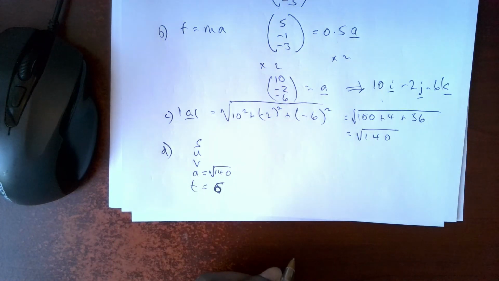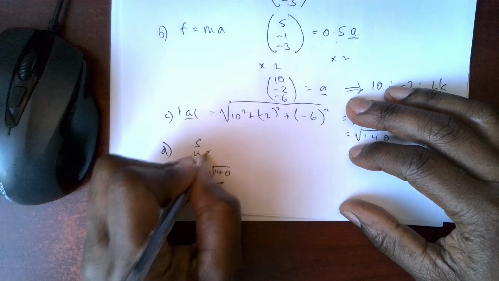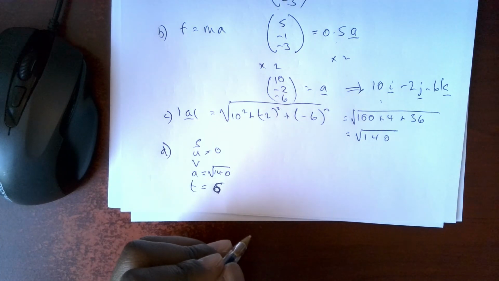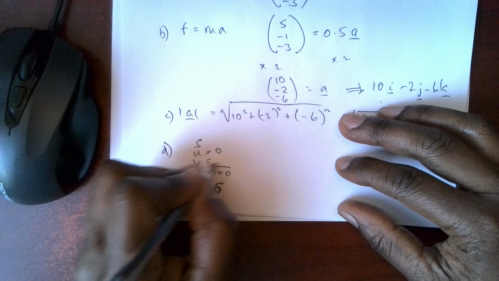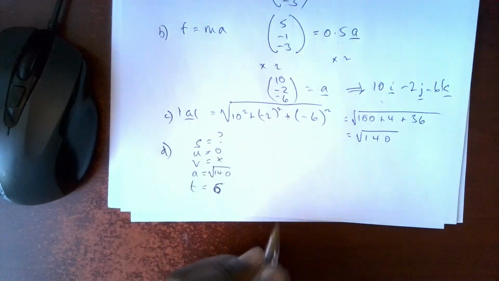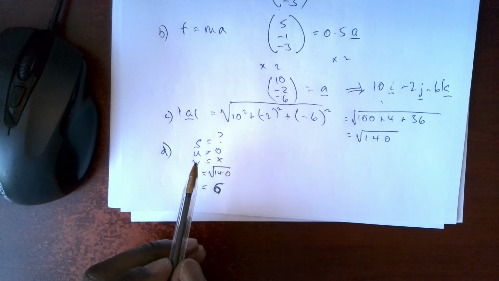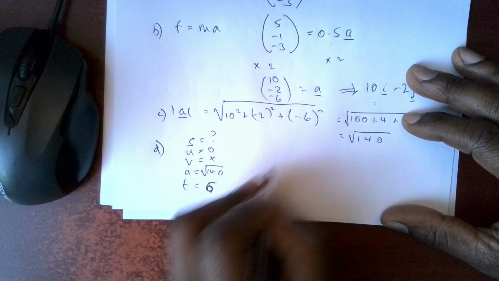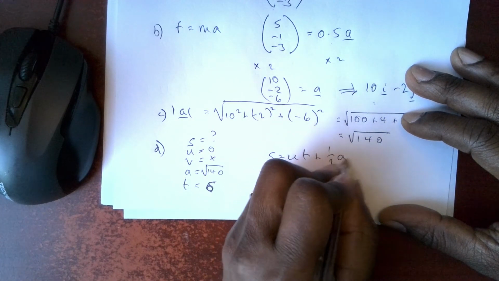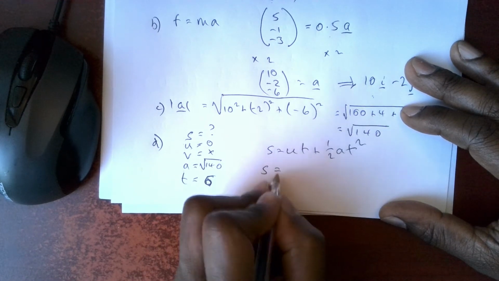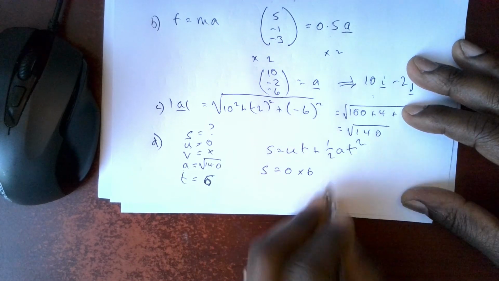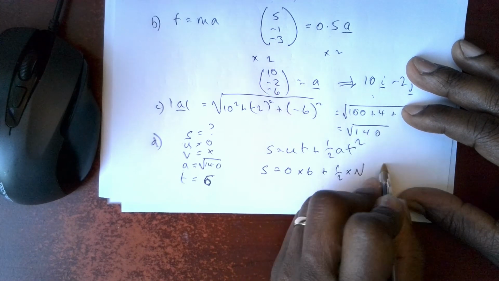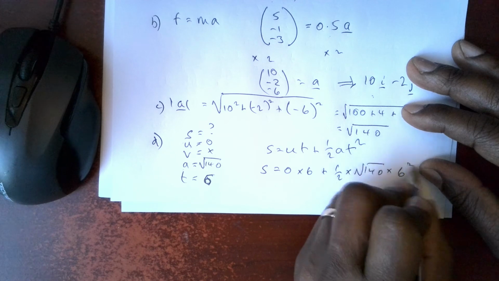Okay, we're told that the particle starts from rest, so u is 0, and we want to find the distance travelled, so we don't care about v, we want to find s, so we want a formula that's got s, u, a and t in it. And now because we've actually worked these out as scalars, we don't need the vectors anymore. So s equals ut plus half at squared, so s equals 0 times 6 plus half times root 140 times 6 squared. Here we go.